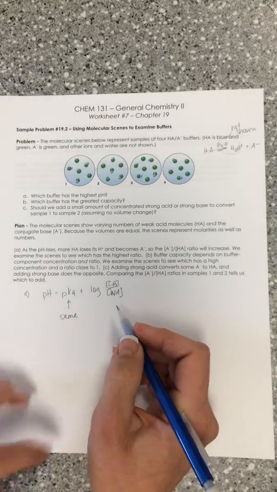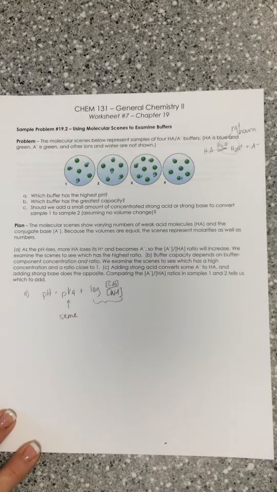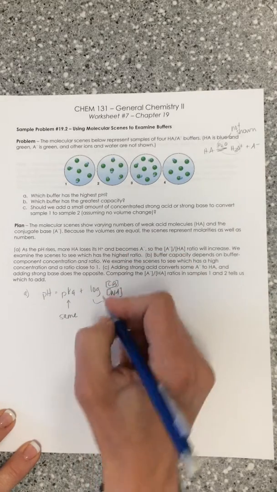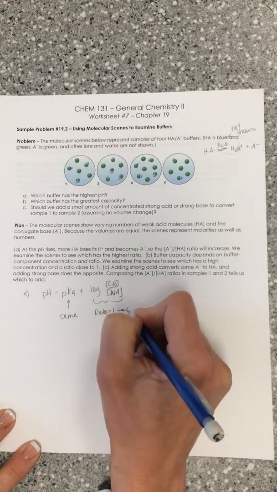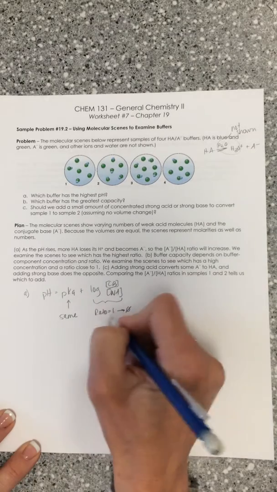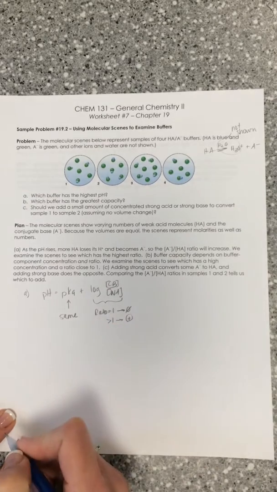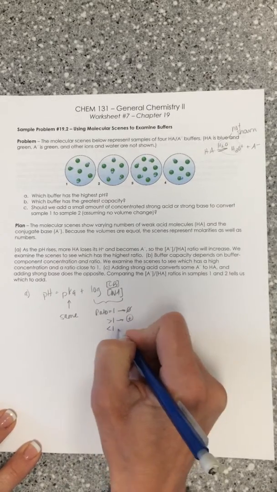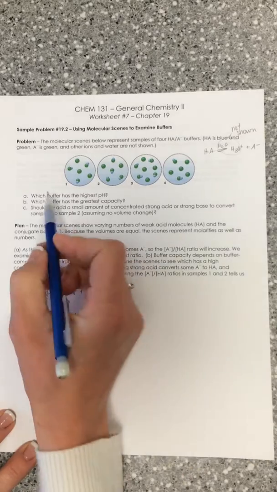Remember, we talked about in sample problem 19.1, we've got 3 options here. If this conjugate base to weak acid ratio equals 1, mathematically the log becomes 0. If the ratio is greater than 1, that's going to be a positive value, and that's going to increase pH. If that ratio is less than 1, that's going to be a negative value, and that will decrease pH.